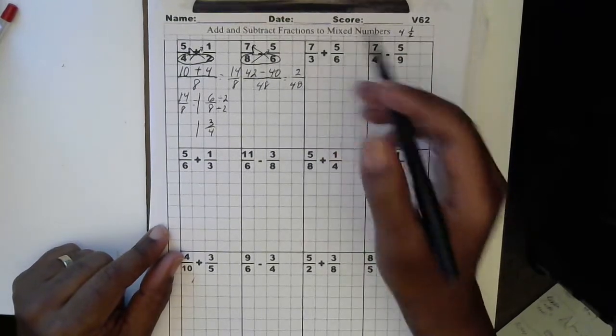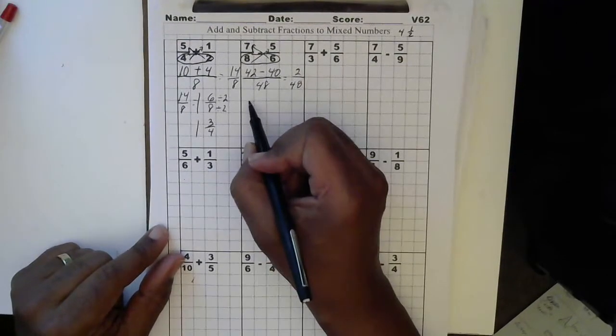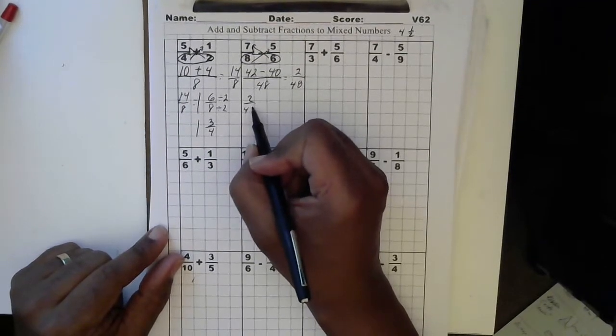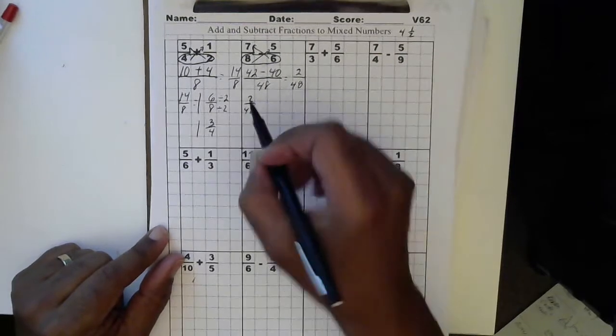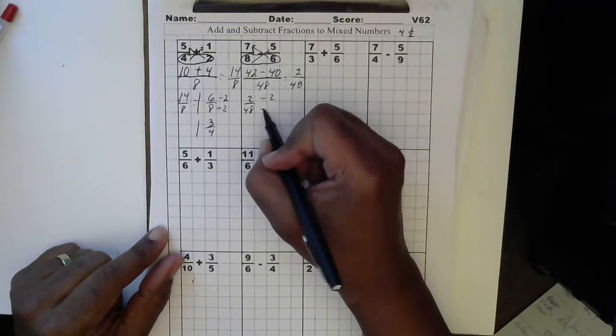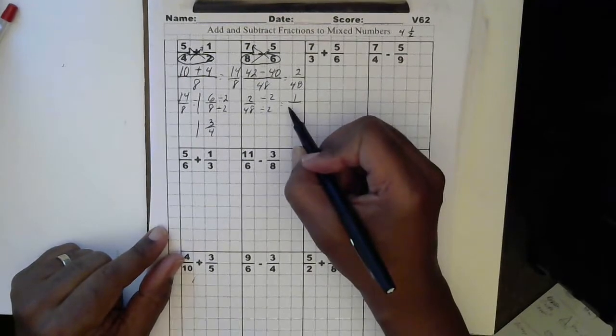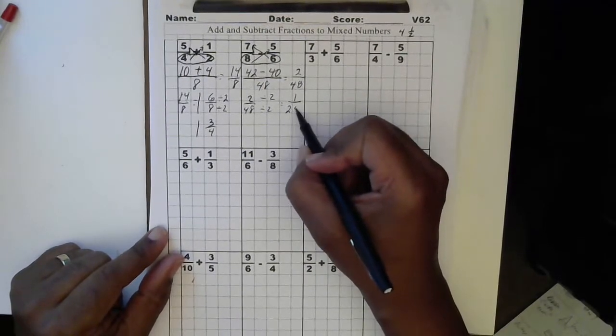We're going to take our 2 over 48 and we're going to simplify that because there's no more. So this can't turn into a mixed number. So I'll divide by 2 here, divide by 2 here, and this will give me 1 over 24.